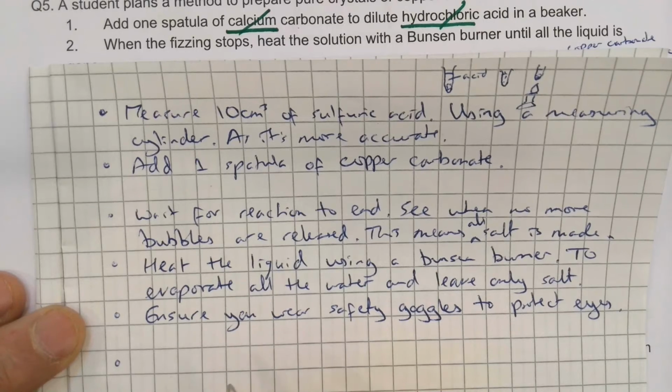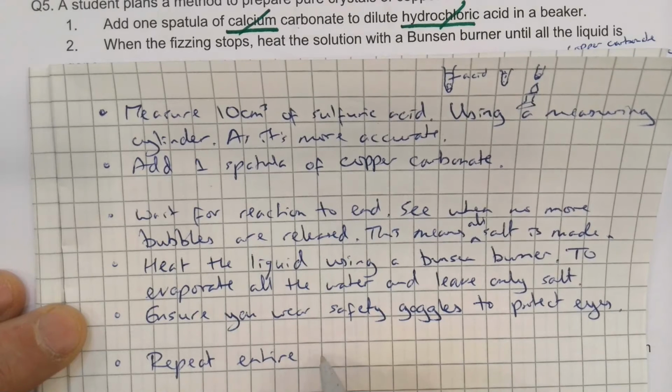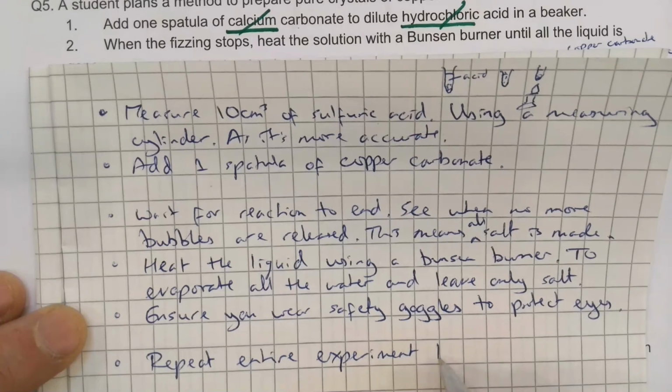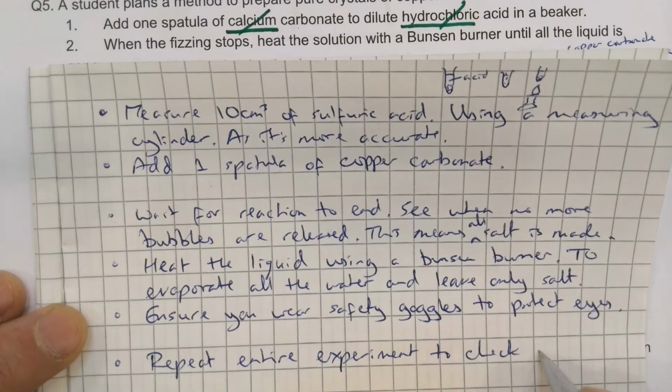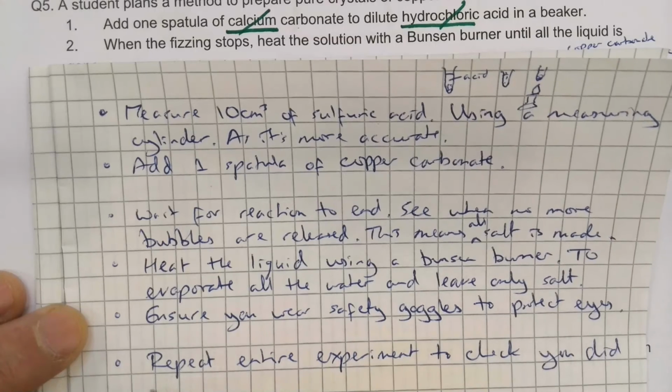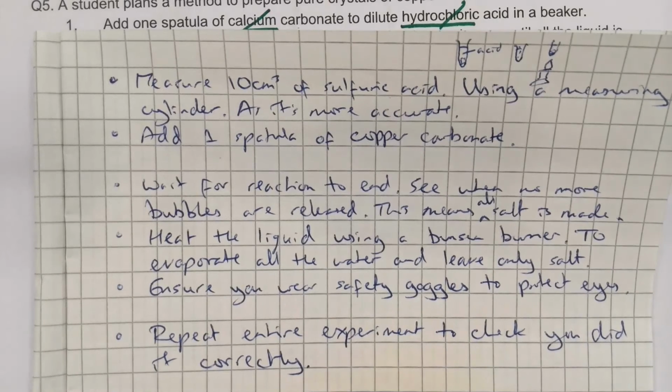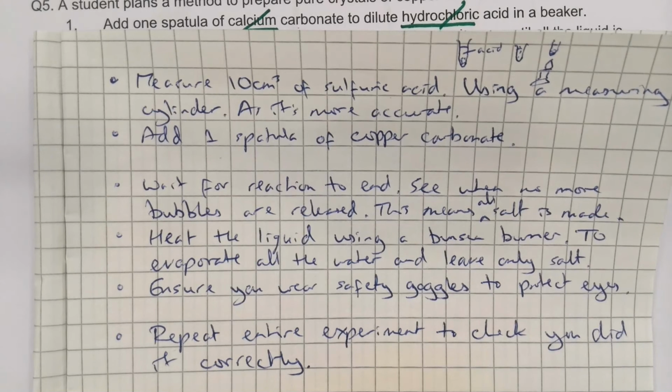Last thing here, still 1 more bullet left. Well, I'm going to repeat the whole experiment to check you did it correctly. Okay, so I'm just going to repeat the whole thing. If I ever get left with a bullet point I need to fill in for an experiment, I'm just going to repeat stuff. Repeating it improves the reliability, repeatability, because you're doing the same experiment, getting similar results. And if you're doing that, then your confidence is going to rise that you've done it correctly.